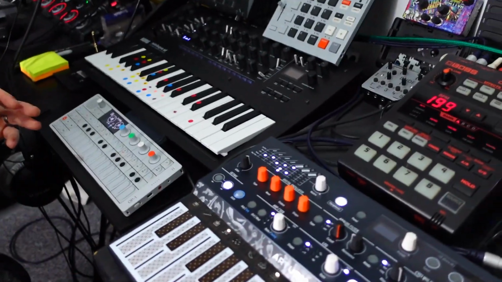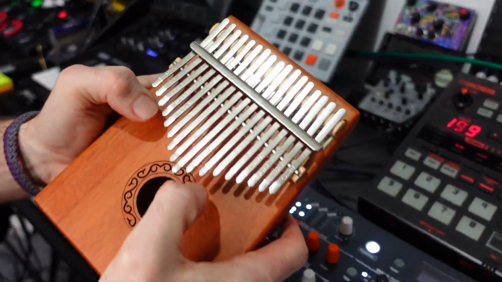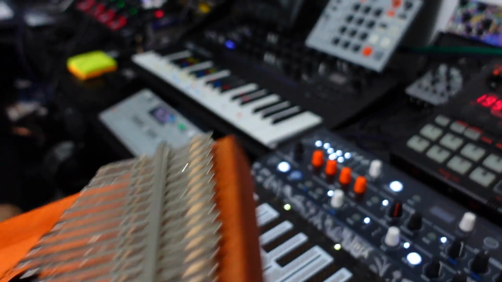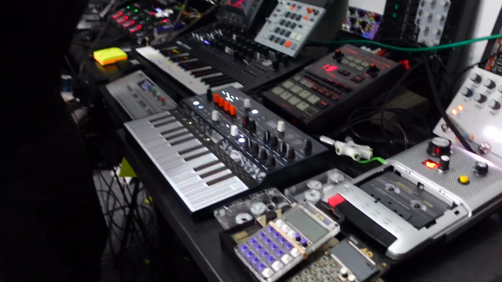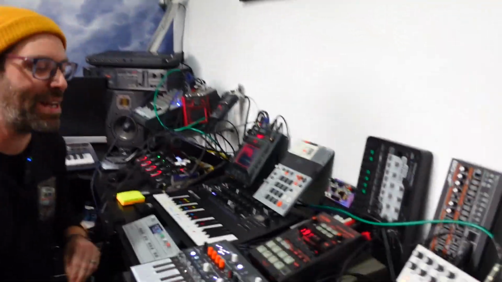But you don't need to. You can just use a hand piano. Those are the options, but any hardware would work. Just try stuff. That's the main bit.